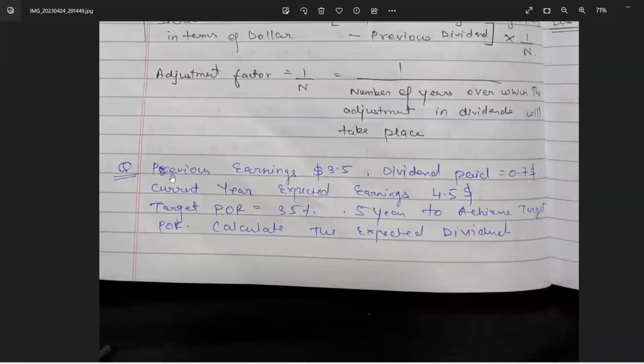So here is the sum. Previous earnings is $3.5. Dividend paid is 0.7. This is the past data, all of this is the past data. Okay. The current year expected earnings is $4.5. The target payout ratio, so this is not the current payout ratio, but suppose the current payout ratio and target payout ratio are the same. So what will be the dividend we are going to expect this year? To achieve the target payout ratio, the company will require 5 years.